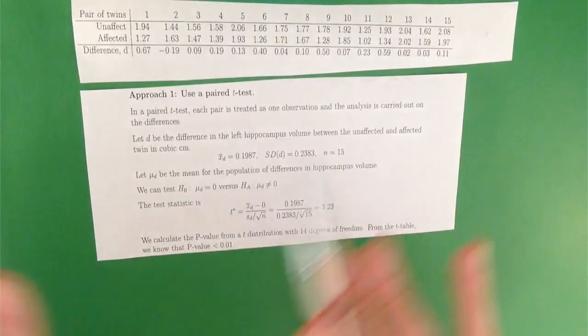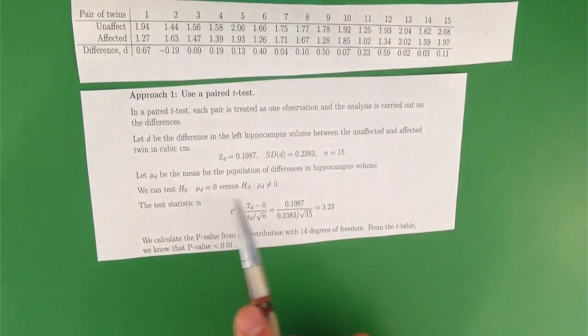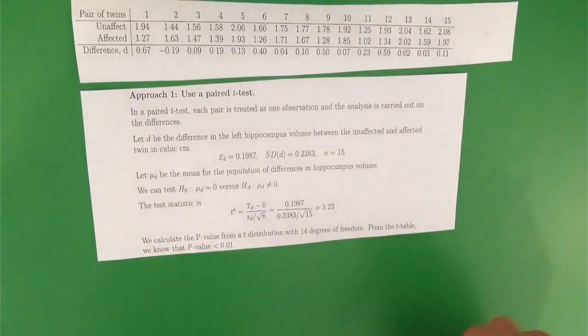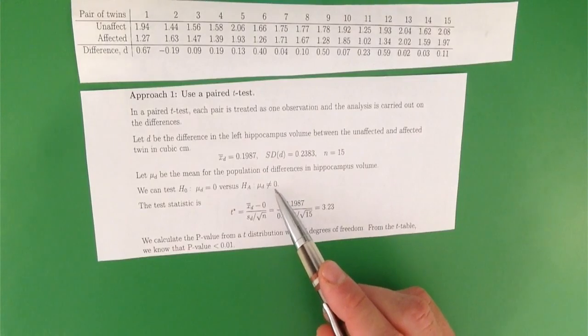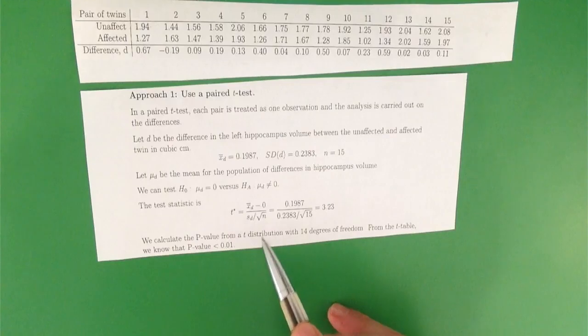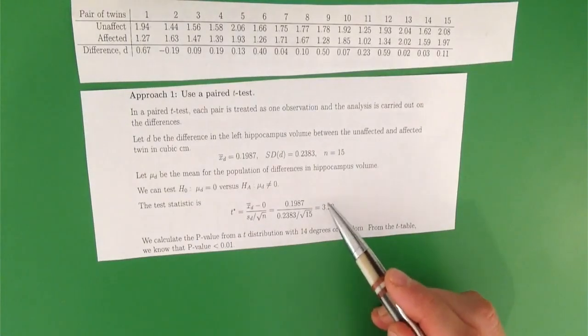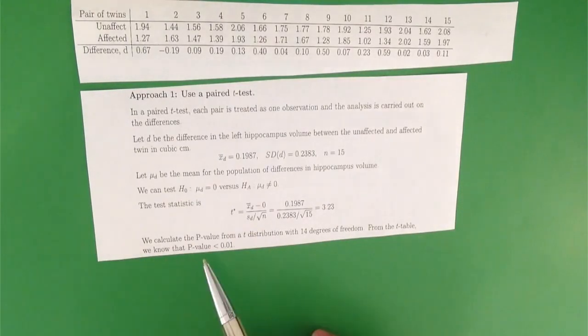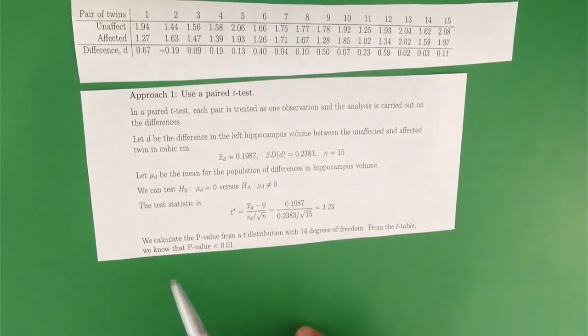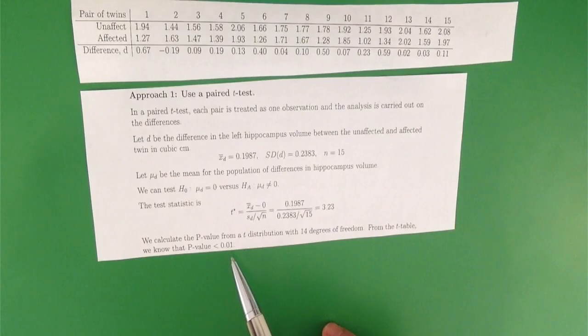The null hypothesis that there's no difference is that mu d is equal to 0. The alternative is that there is a difference between the people affected with schizophrenia and the unaffected people, and so that's represented as mu d not equal to 0. The test statistic is the usual one-sample t statistic, and that turns out to be equal to 3.23. And we can calculate a p-value from a t distribution with 14 degrees of freedom. From a t-table, we obtain that the p-value is less than 0.01. So there is evidence that there is a difference between left hippocampus volume in people affected with schizophrenia and people unaffected with schizophrenia.